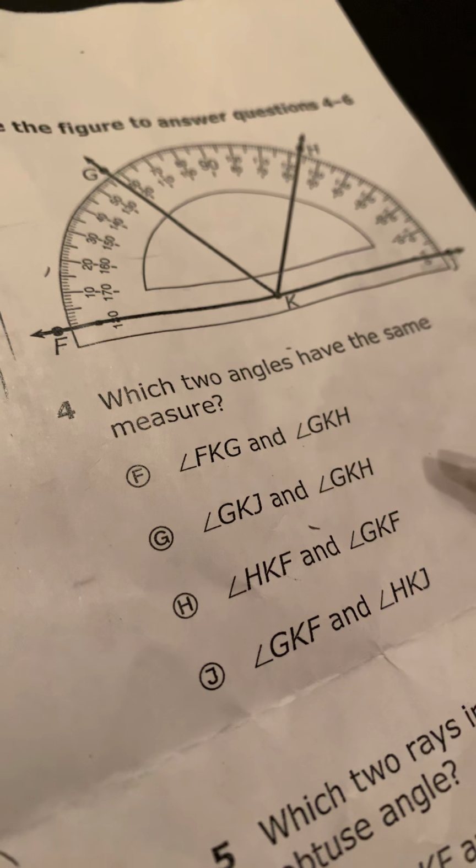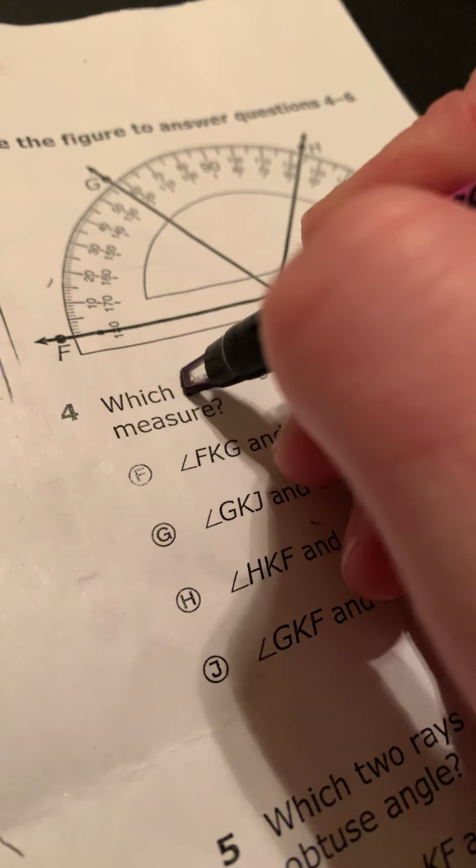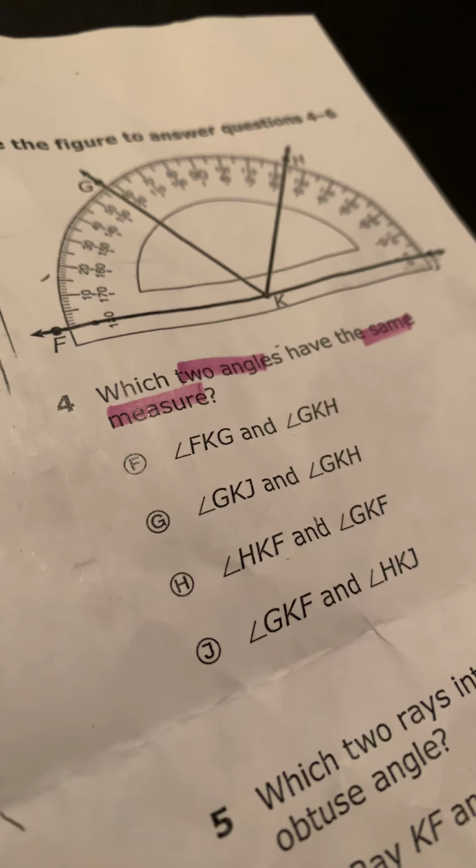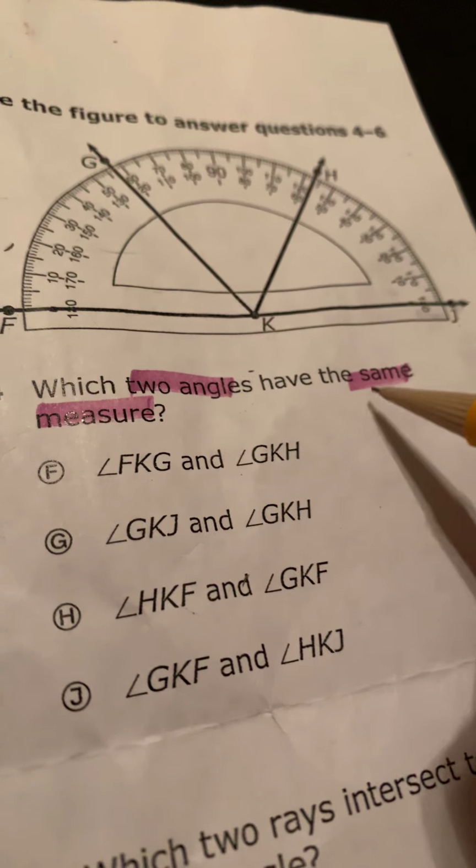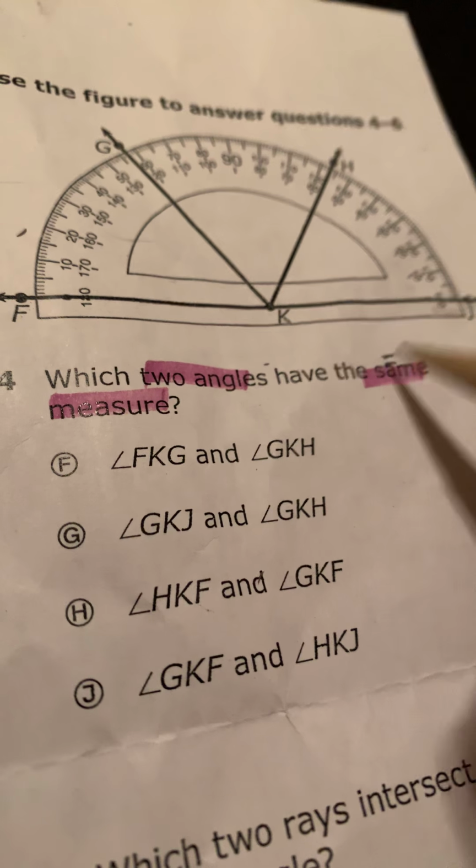All right, read us this one, boys. Girls, what are we looking for? 2 angles, same measure. All right? So I want them to be the same. I want them to be equivalent, equal.